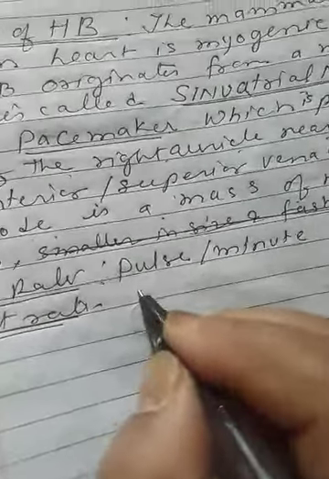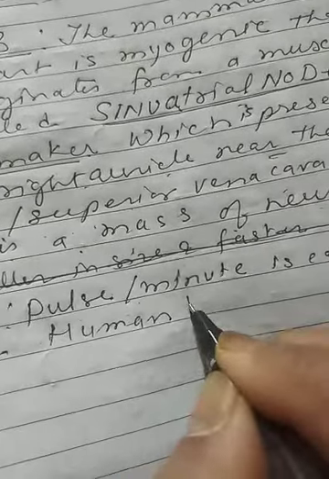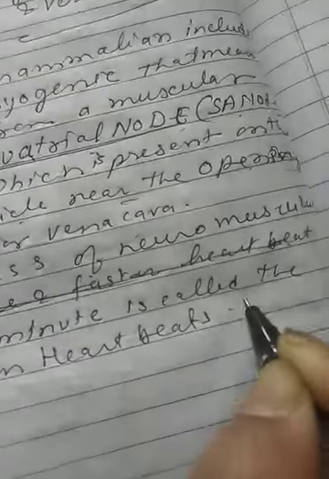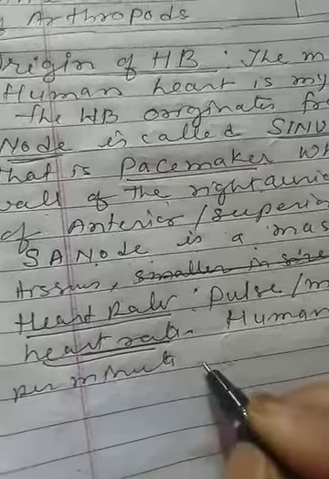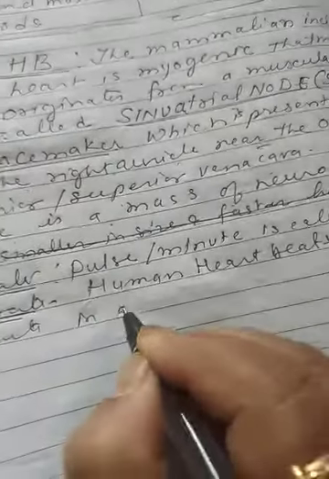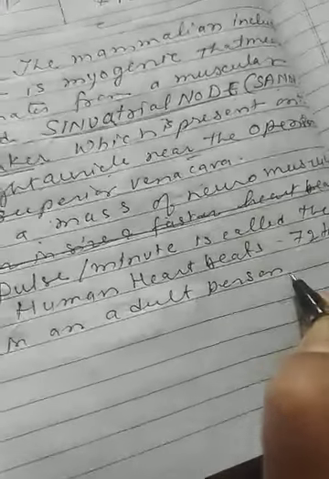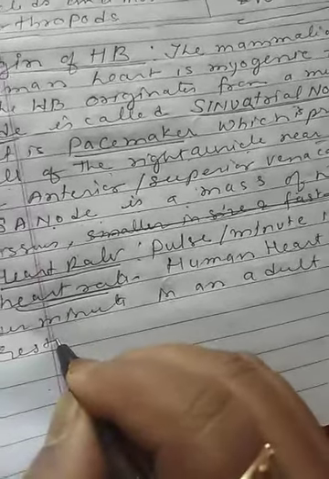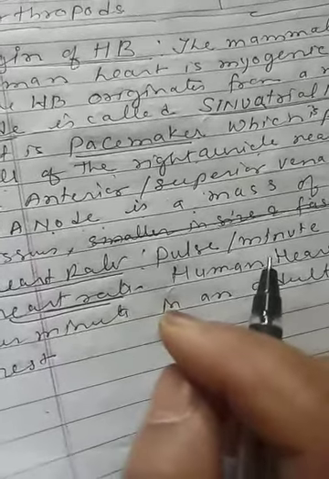Human heartbeats, how many? 72. The heart beats 72 times per minute in an adult person at rest, and which is called the heart rate of that person.